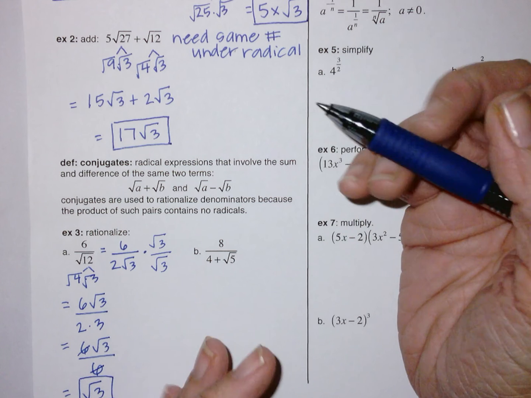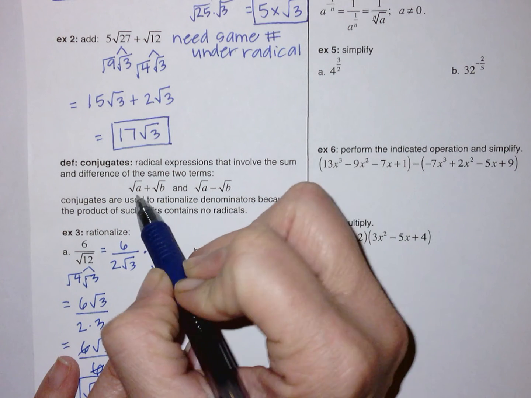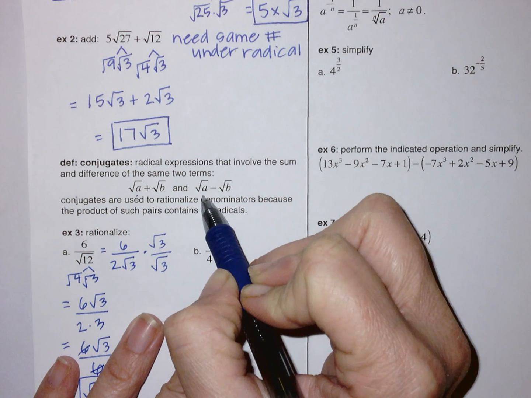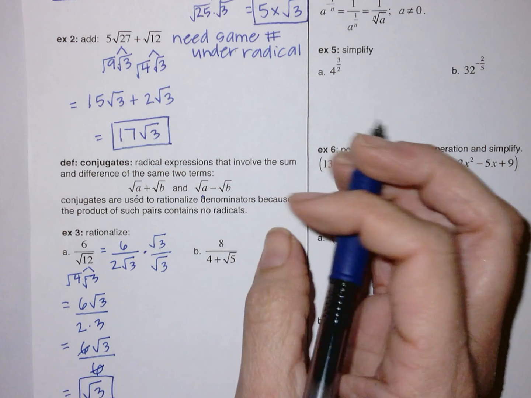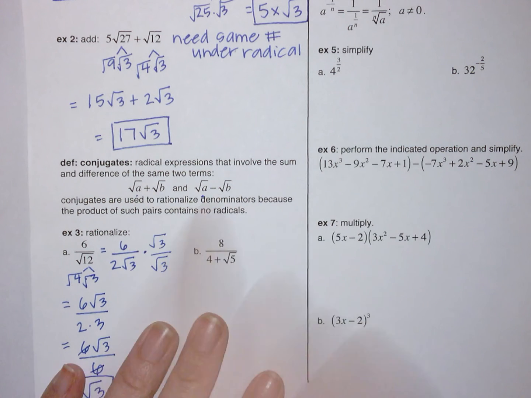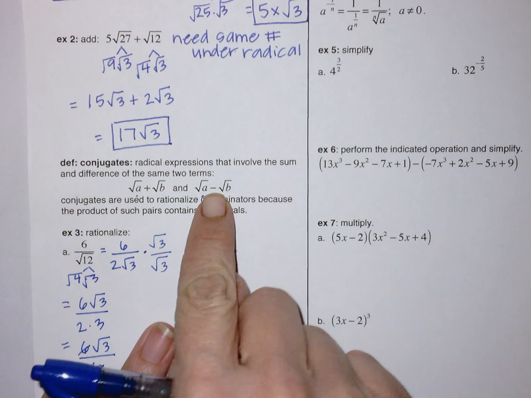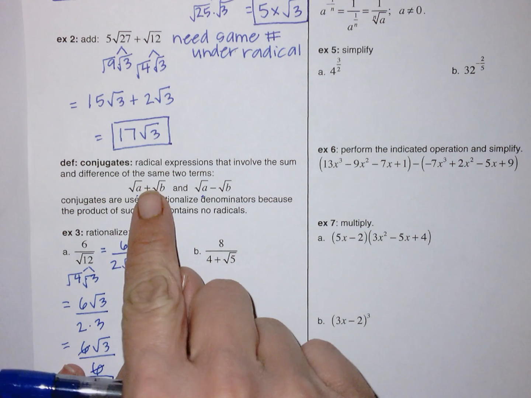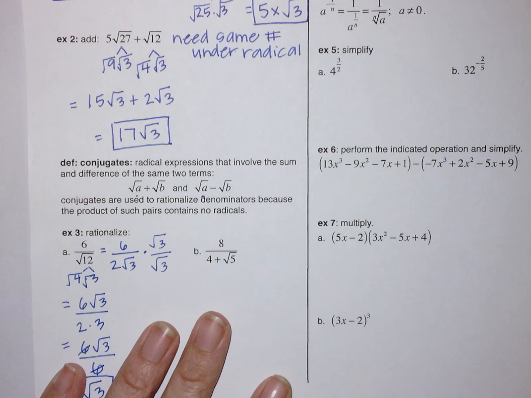Conjugate deals with terms. If you actually look at this term and this term, the first terms and the second terms, they're exactly the same. The only thing that's different with conjugates is the sign in between them. So if you started with a minus, your conjugate would be a plus. If you started with a plus, your conjugate would be a minus.